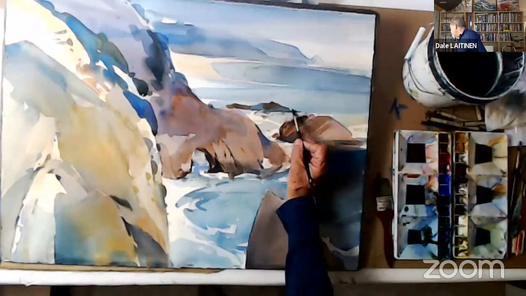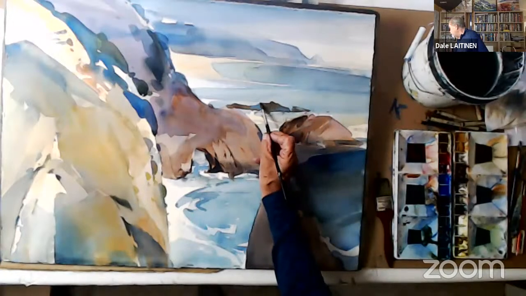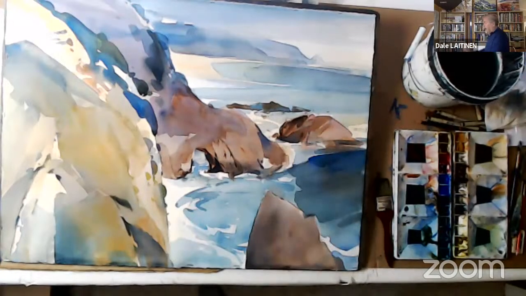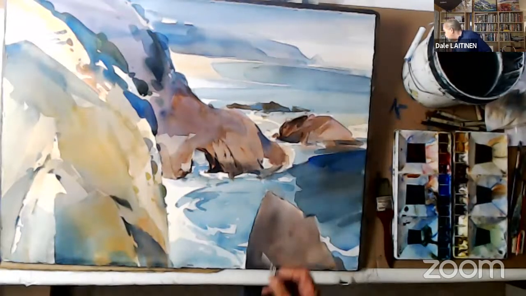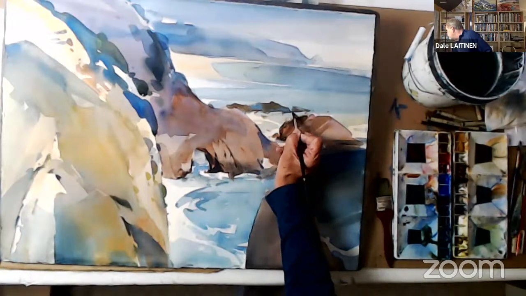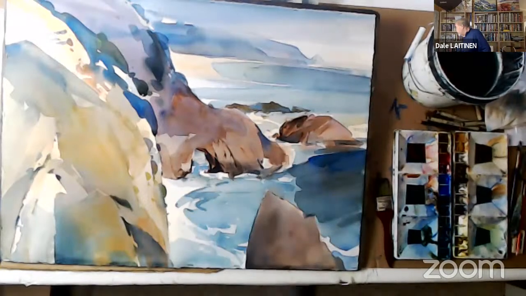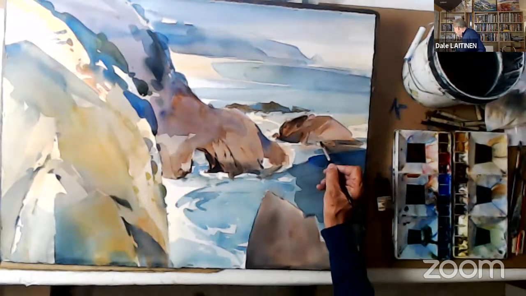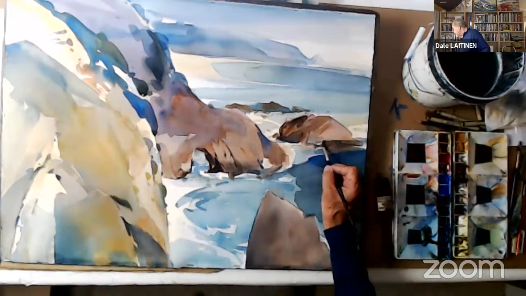The quick brush strokes help with this, some of these edges. If you move your brush faster, you get more of a scumbled edge. So that helps with making interesting transitions from one shape to another out there. I can do the same right in here, just come in here and loosen up some of these edges.